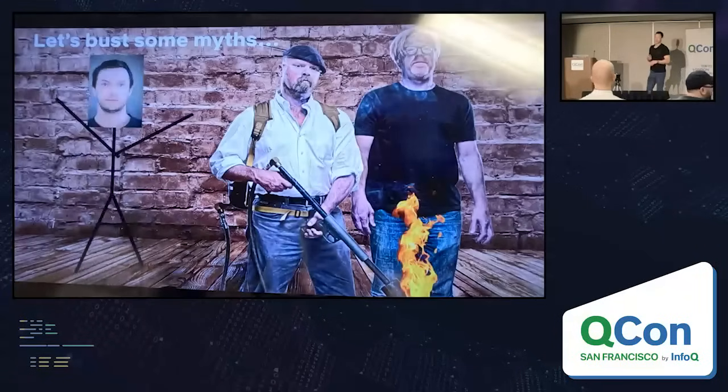So today we're going to bust some myths. We're going to take a look at what we're actually doing with Java. And things are ever evolving. Things are literally just changing all the time.